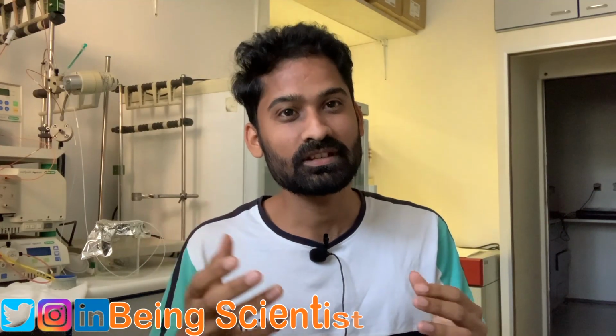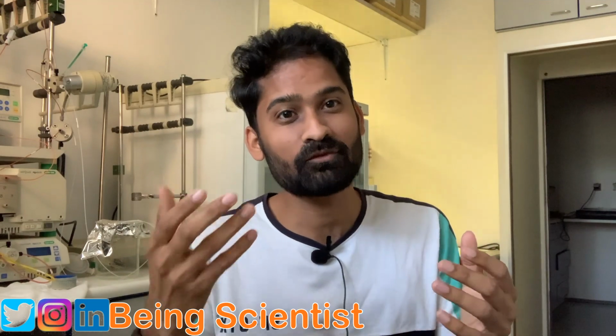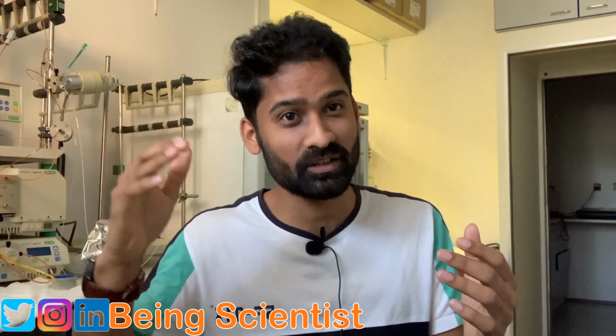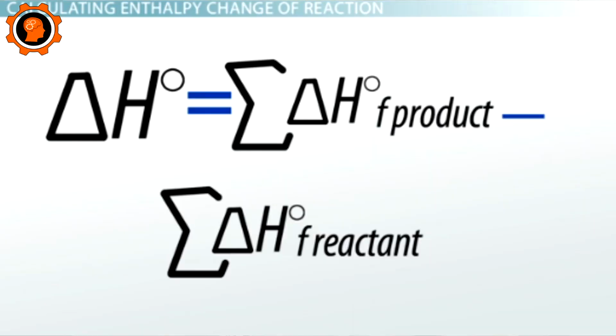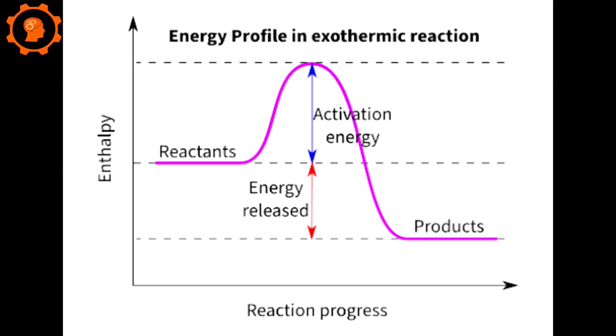Just for an analogy, if we have to stay bonded together, we have to leave our ego behind. So you can assume that ego as an energy, as a heat which has been given away by the molecules. And because the energy of the initial state is higher than the final state, you will always find delta H, or enthalpy change, to be negative for an exothermic reaction.